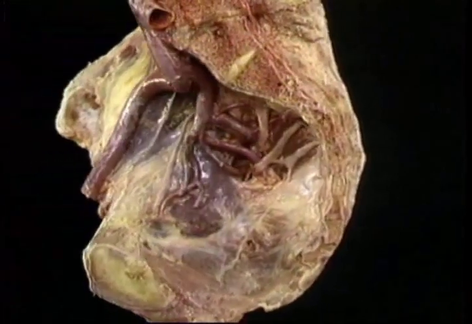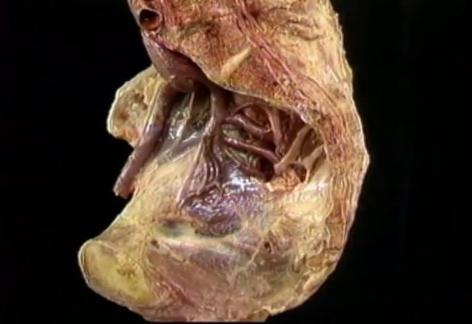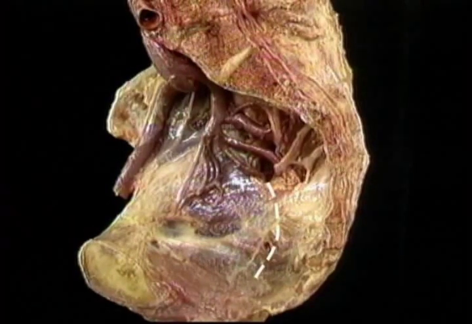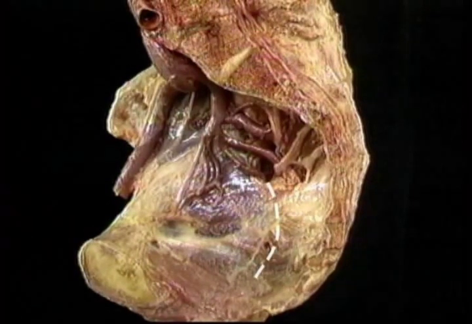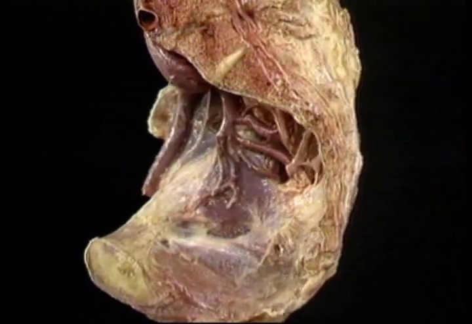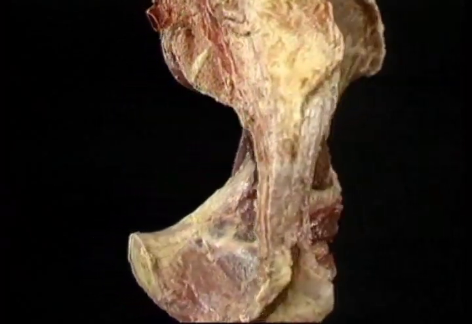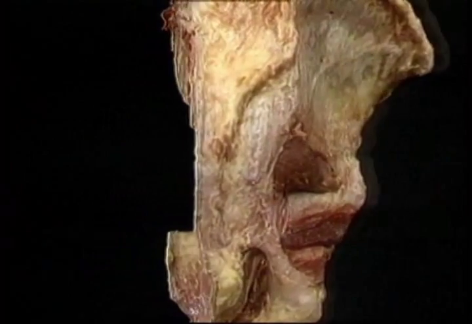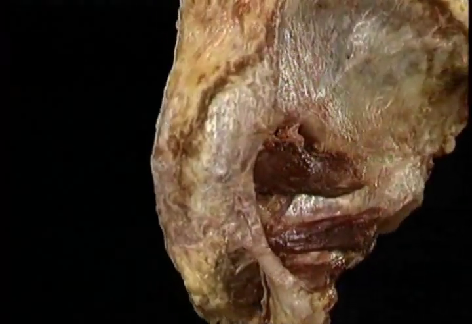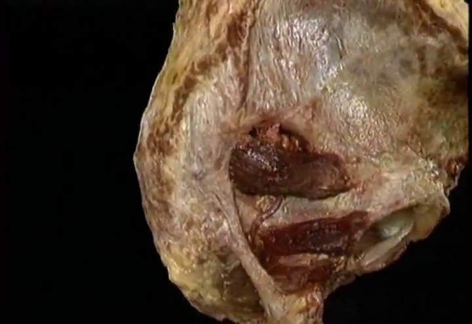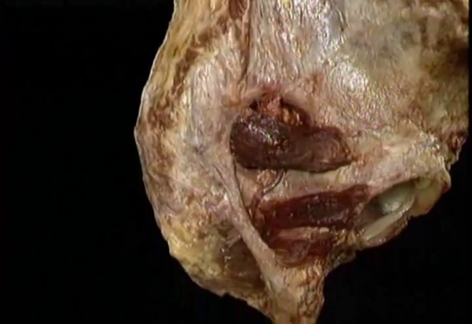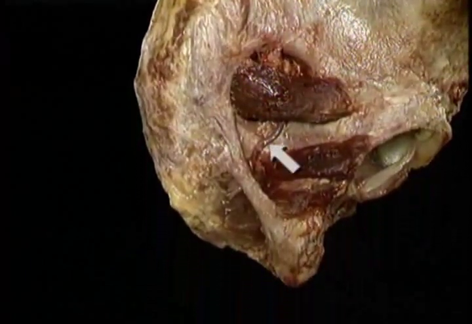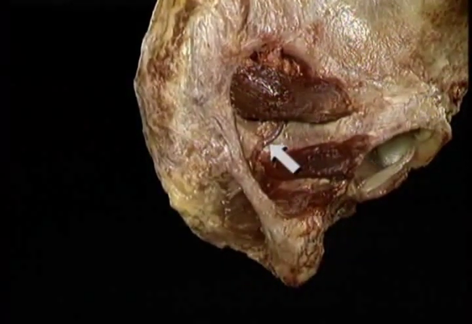In this way, the internal pudendal artery ends up below the pelvic diaphragm. To follow its course, we'll go round to the back. The gluteal vessels and the sciatic nerve have been removed. Here's the internal pudendal artery, emerging below piriformis.